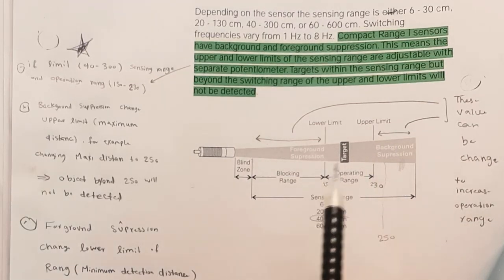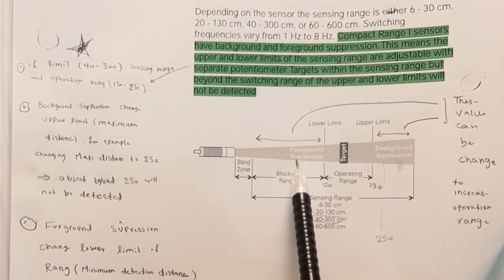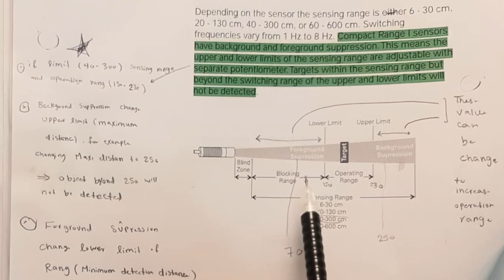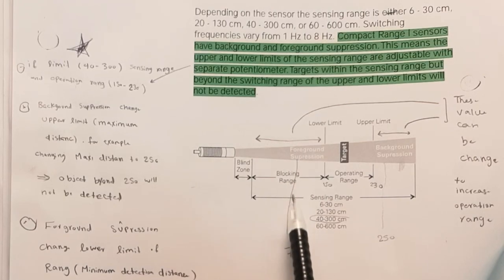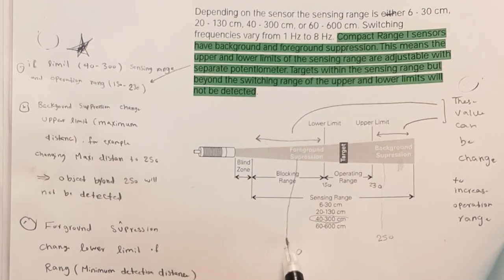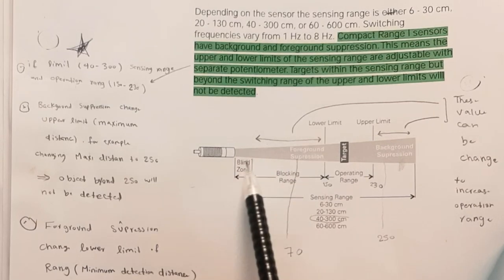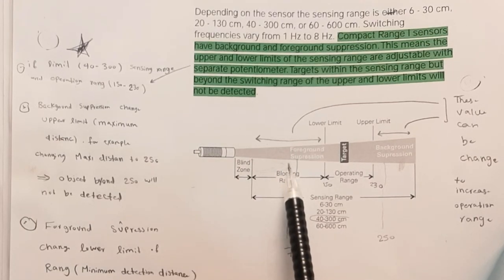For the foreground suppression, for example, if instead of 150 I make it 70, this means any object closer than 70 will not be detected.